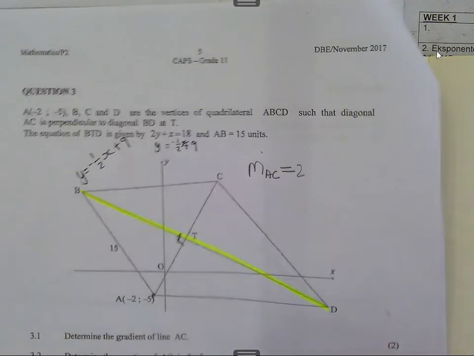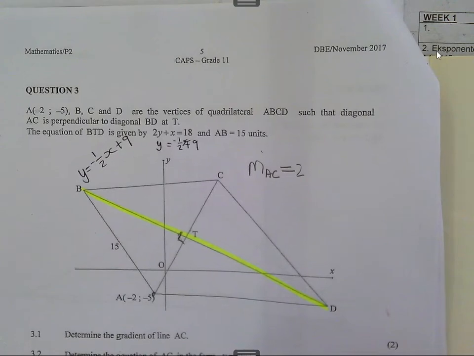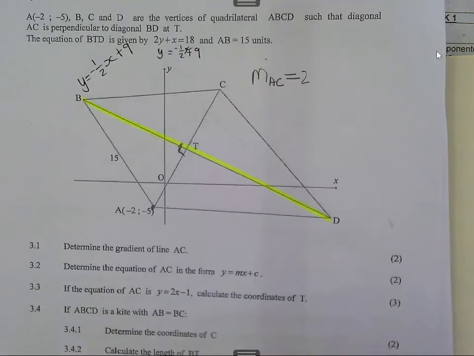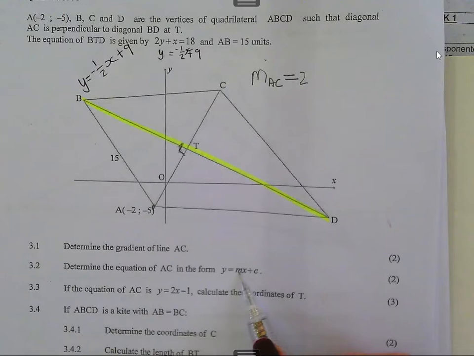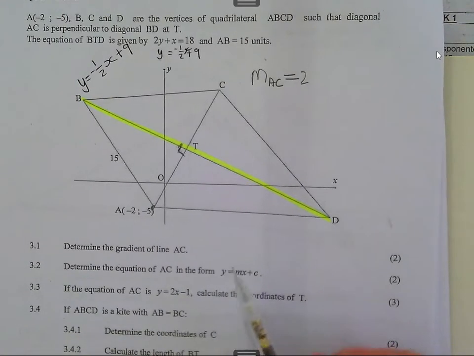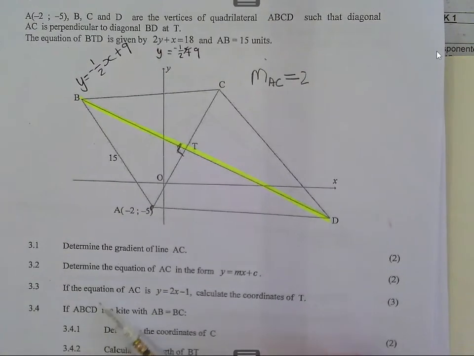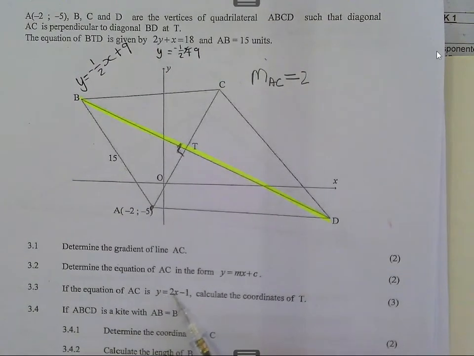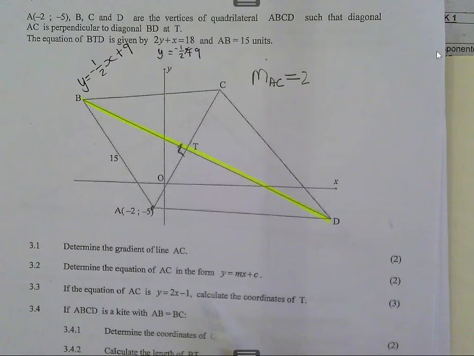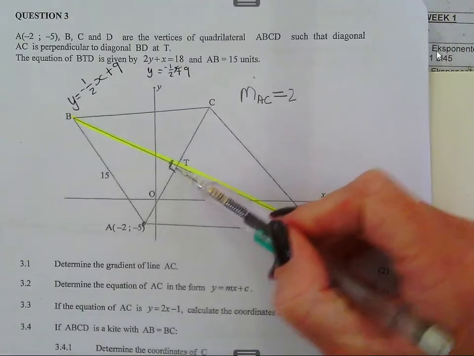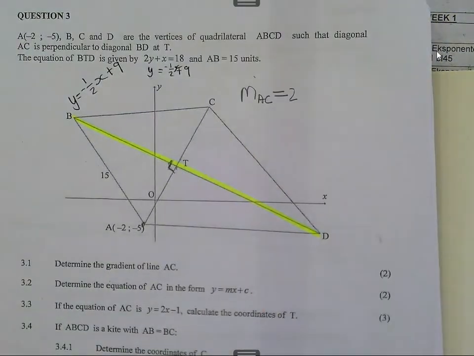So you've got m. Do you have a coordinate to find the value of c on AC? Yes, we've got the coordinate of A. Next up, if the equation is y equals 2x plus minus 1, calculate the coordinates of T. T is a point of intersection.